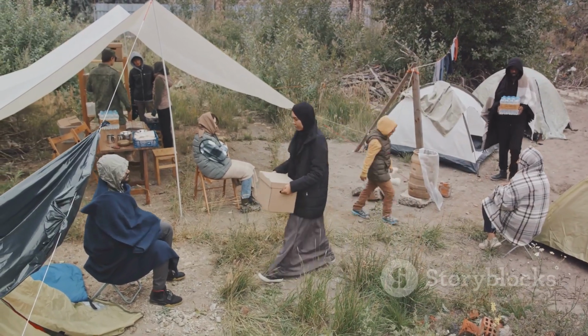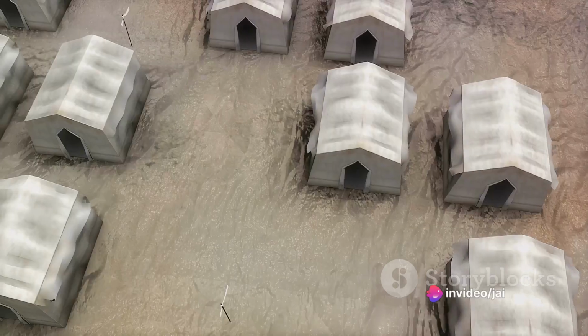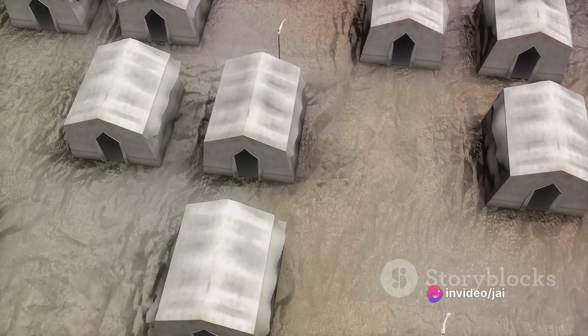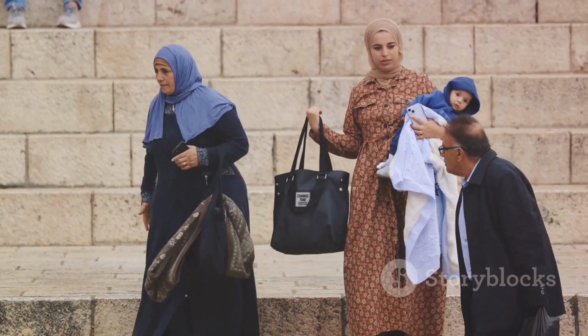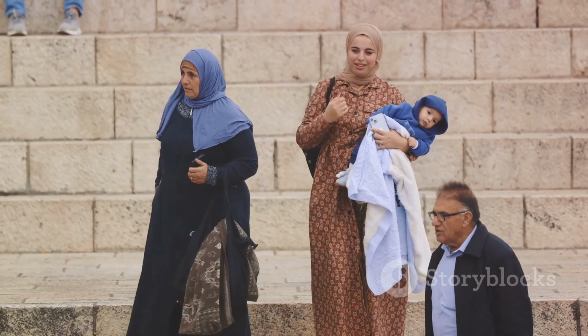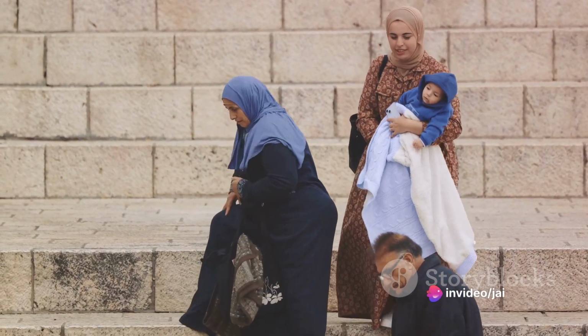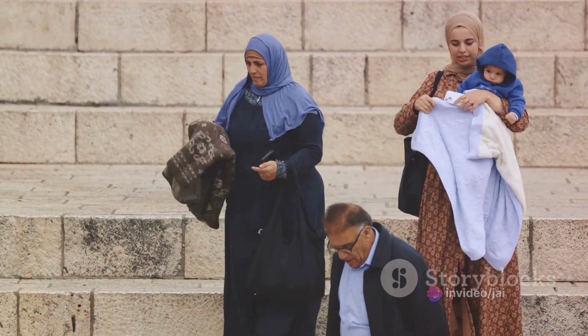Then there's the right of return for Palestinian refugees. During the 1948 Arab-Israeli War, hundreds of thousands of Palestinians fled or were expelled from their homes. Today, their descendants number in the millions. Palestinians demand the right to return to their ancestral homes, a prospect Israel views with apprehension due to demographic concerns.